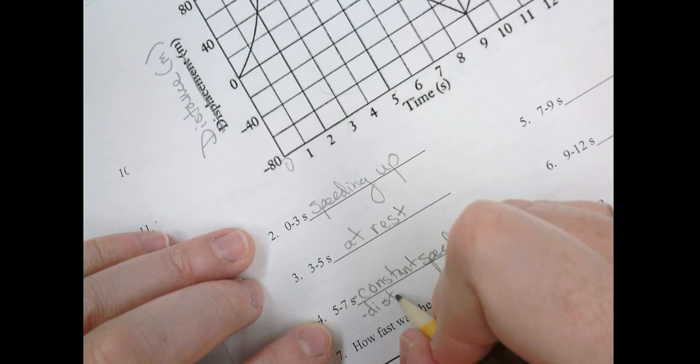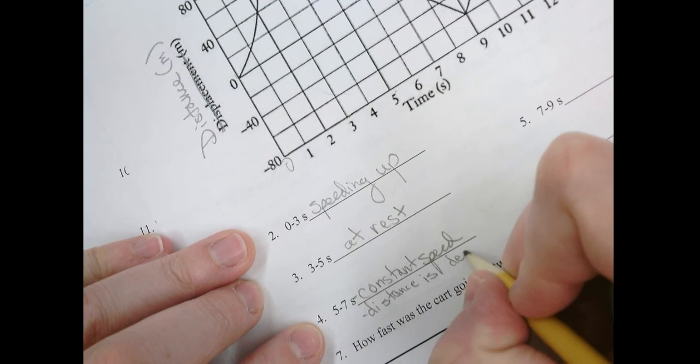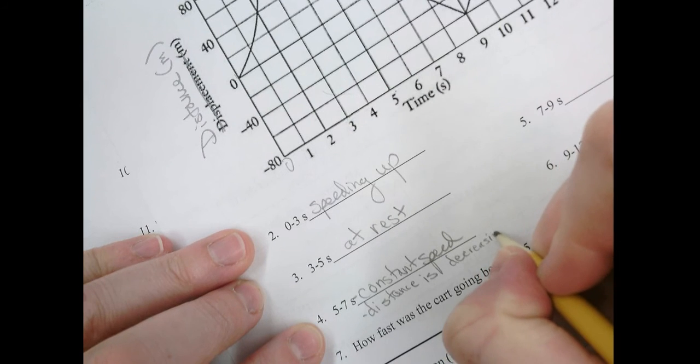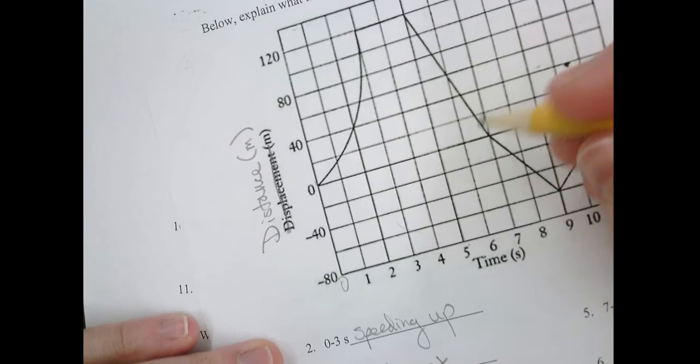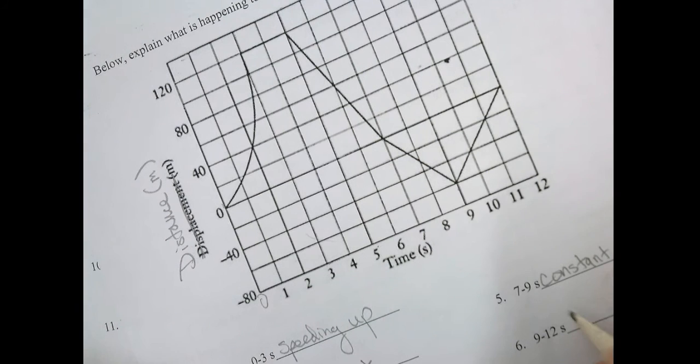You could also write that. Same thing from 7 to 9, still going at a constant speed. And then same thing 9 to 12, it's a constant speed.